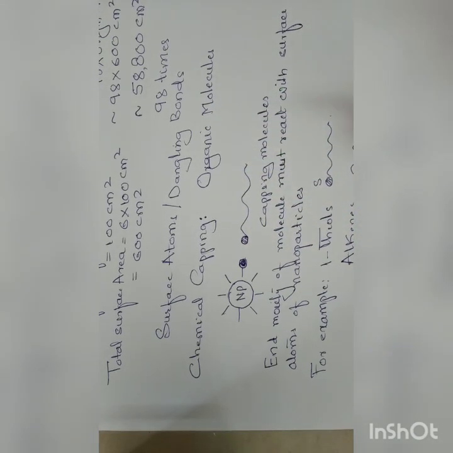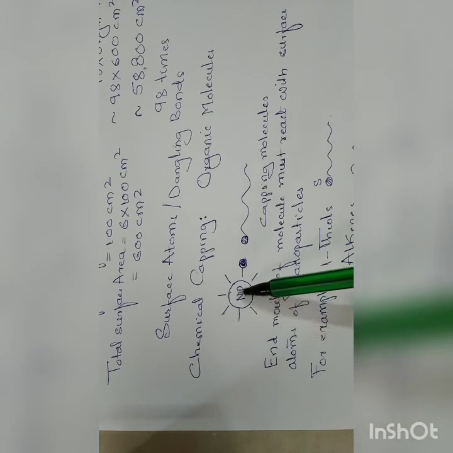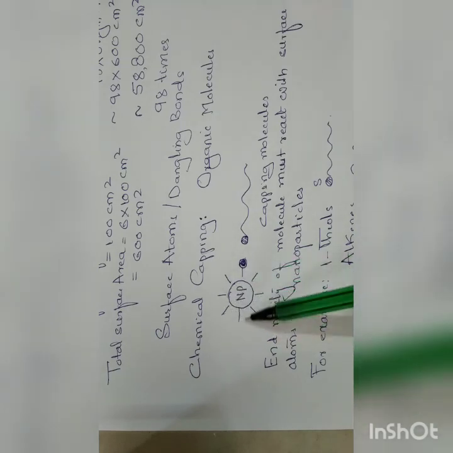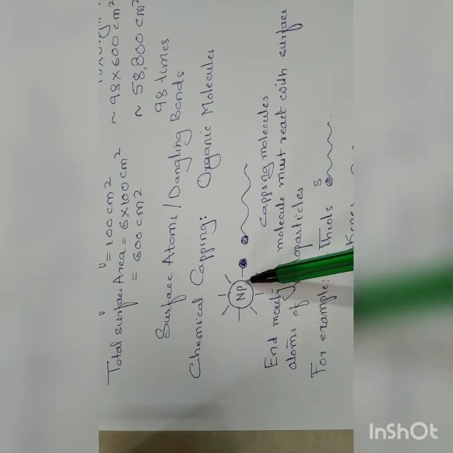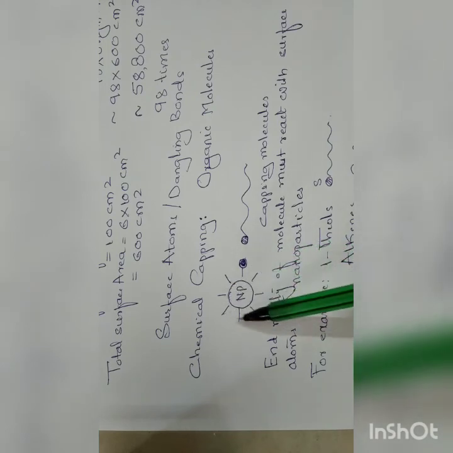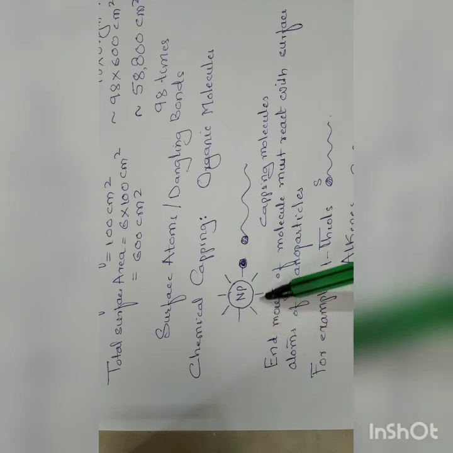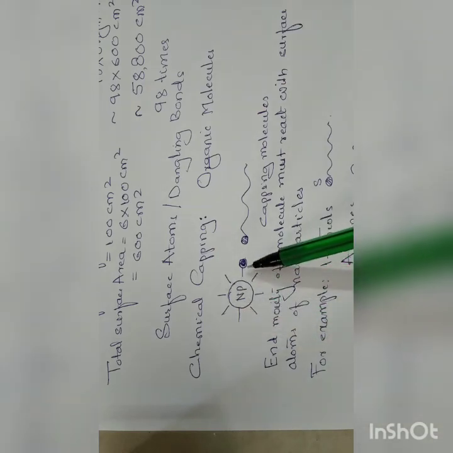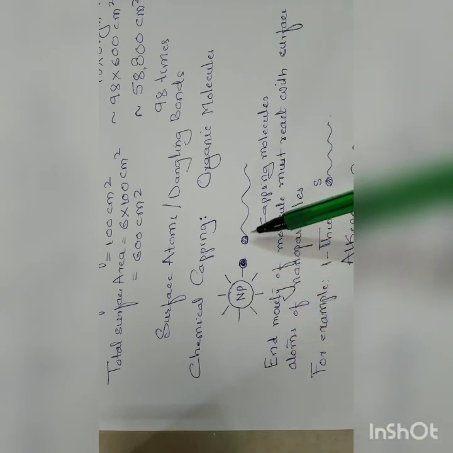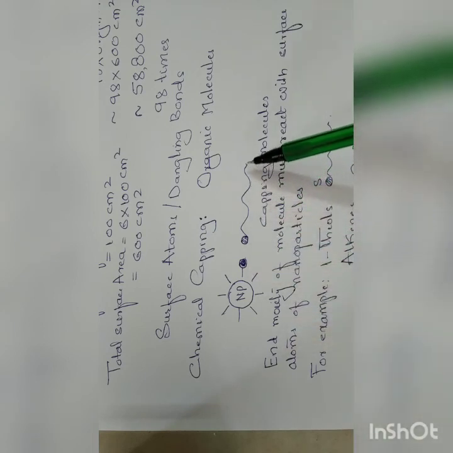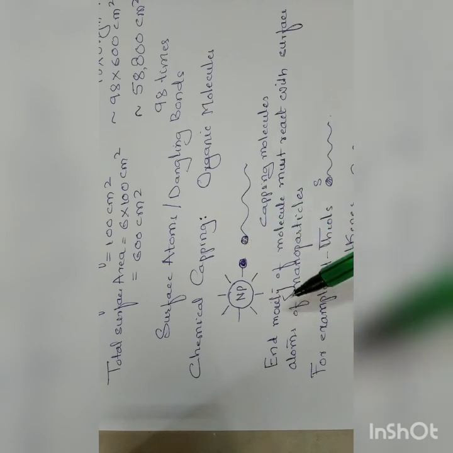So the basic concept of capping goes like this. Say you have a nanoparticle, then on the surface simply arrows are shown to show that it has dangling bonds, that is unsatisfied atoms on the surface. So one of them is shown here. Now you bring an organic molecule, simply a tail has been shown and there is an end atom.